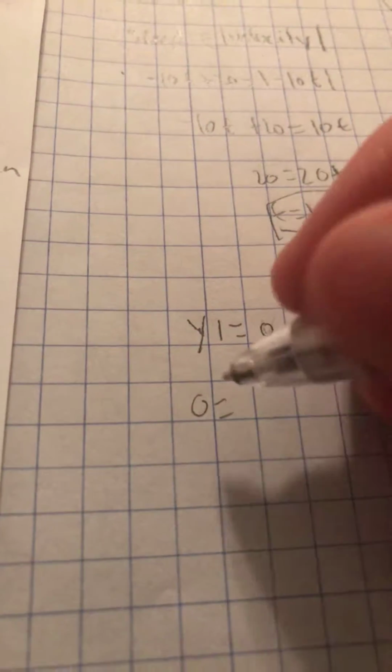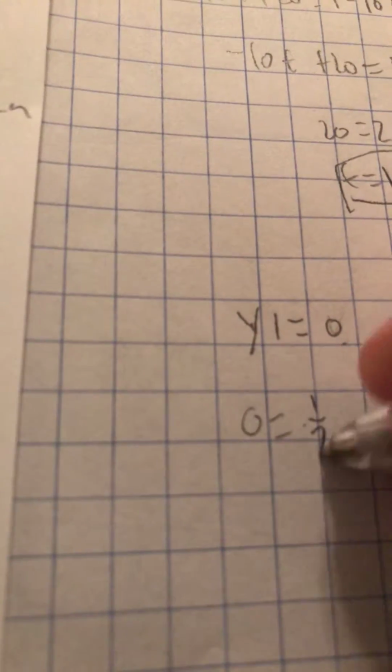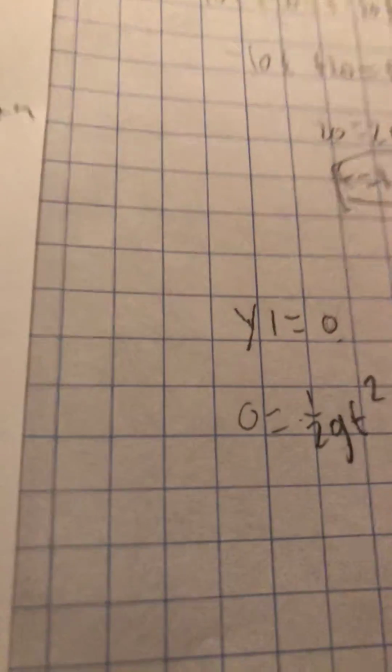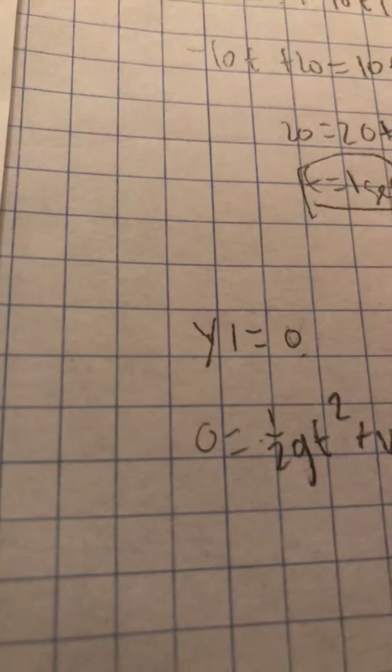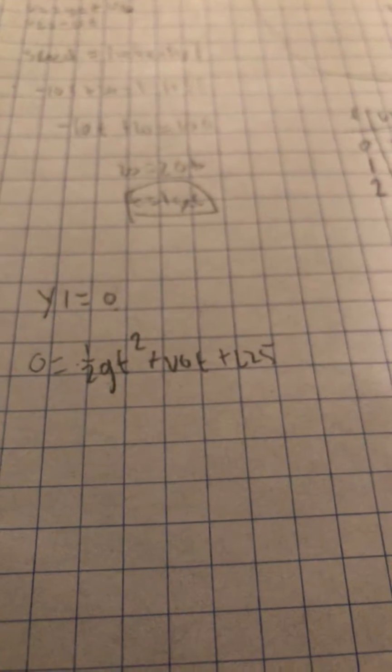So since the final height is equal to 0 because it's hitting the ground, what I can say is 0 is equal to 1/2 gt squared plus v0t plus 225, that formula, right?